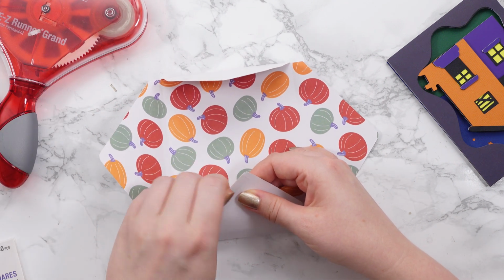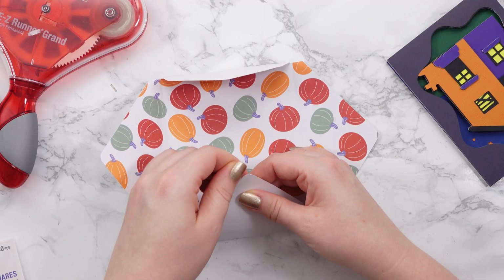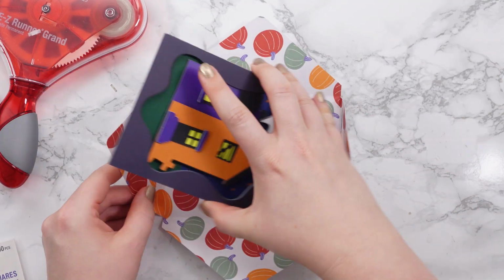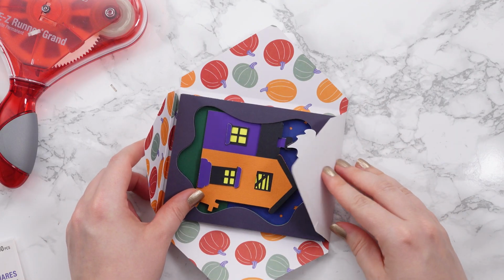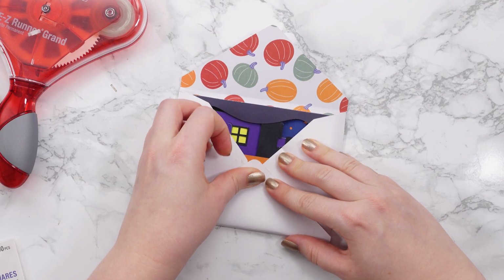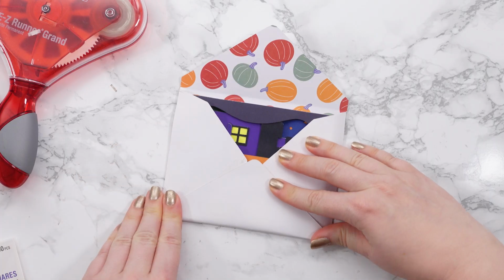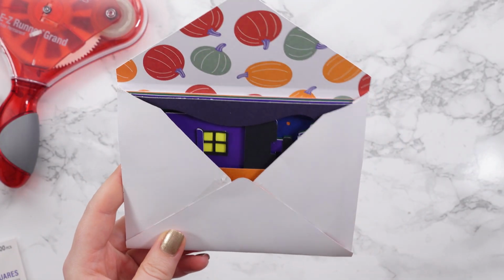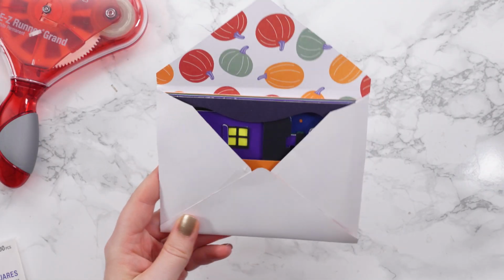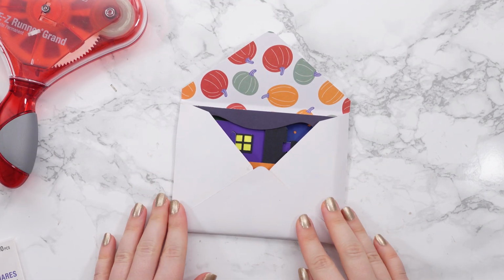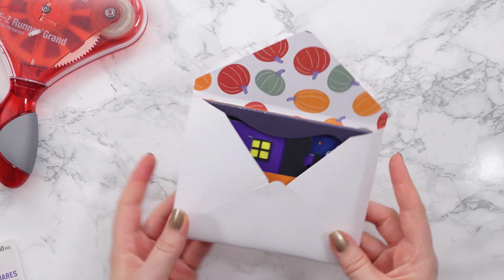So if you go over, fold it back on itself until it's neat. Put that back in. Fold that up, pull it tight. Oh, I've gone a little bit too far over with my tape, so I need to try and take that off. Glue might have actually been easier for that bit. I forget that for smaller envelopes, the tape is too thick.